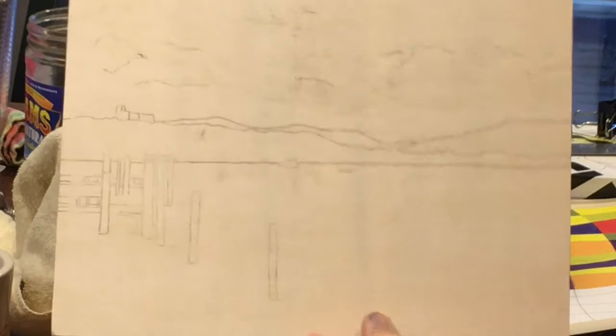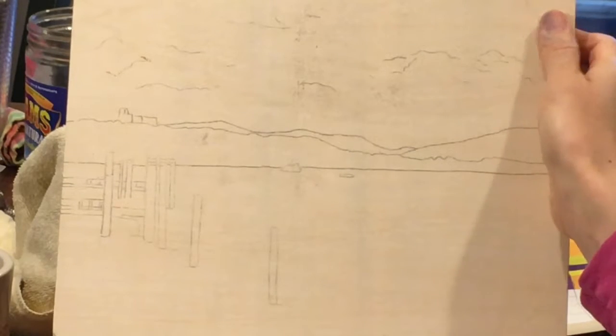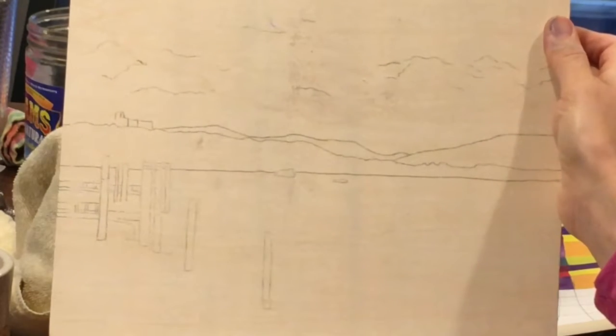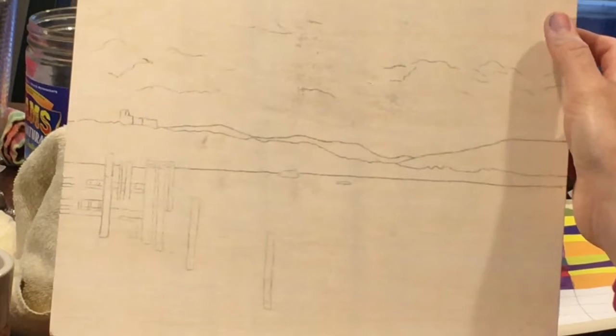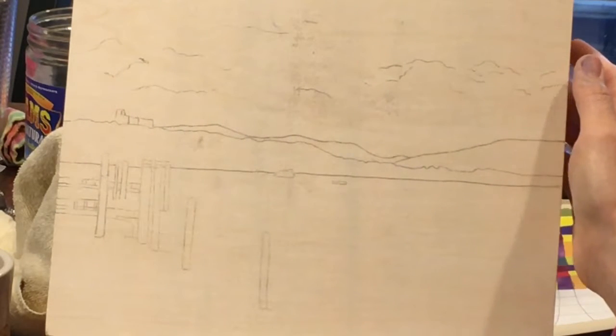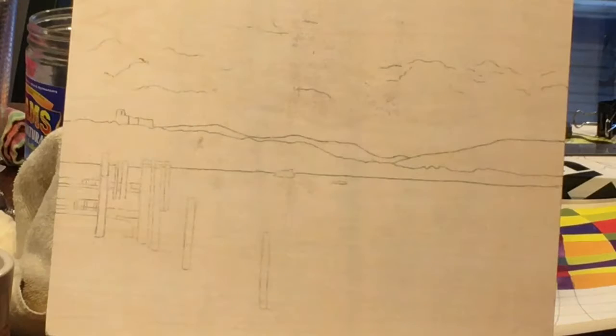The first step is to do a simple contour line drawing of each of those zones of your landscape. So what you're looking for is enough information so that you can do your monochromatic painting.